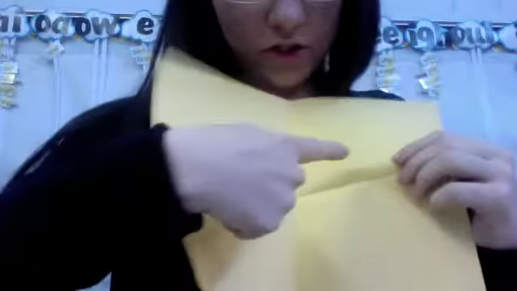So I fold it in half again. Now I open it back up. Ta-da! Now I've got 1, 2, 3, 4 equal parts. So I partitioned my rectangle into 4 equal parts.